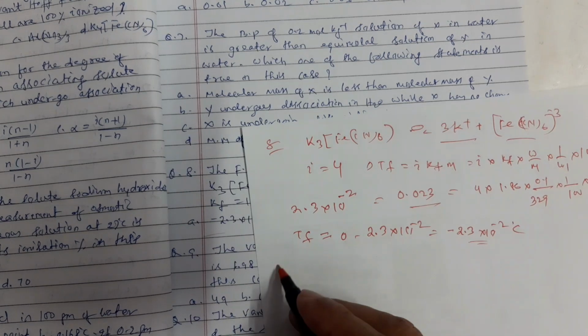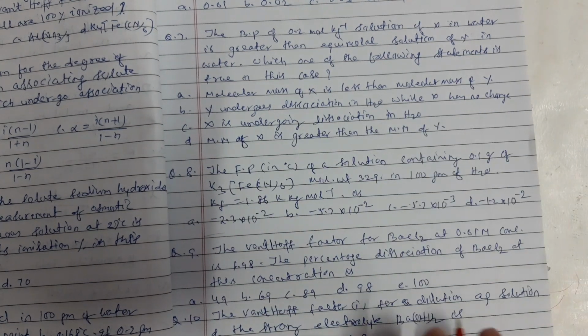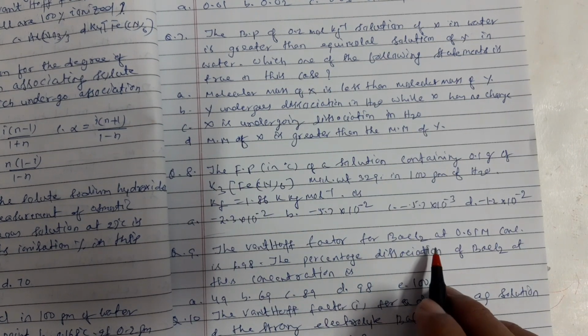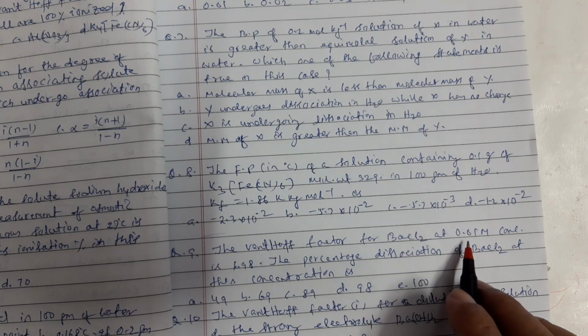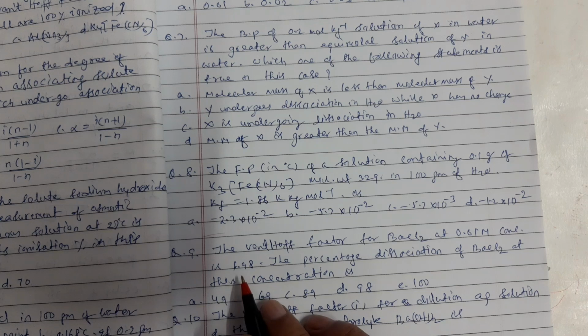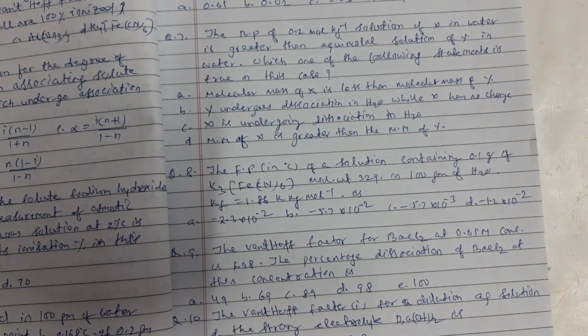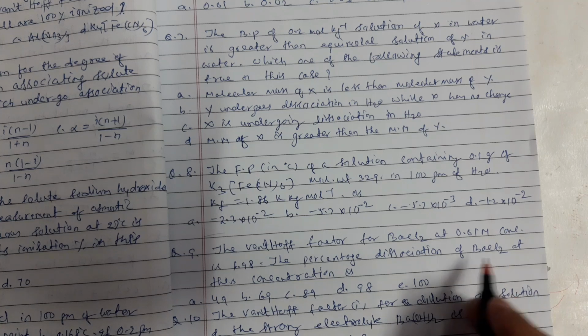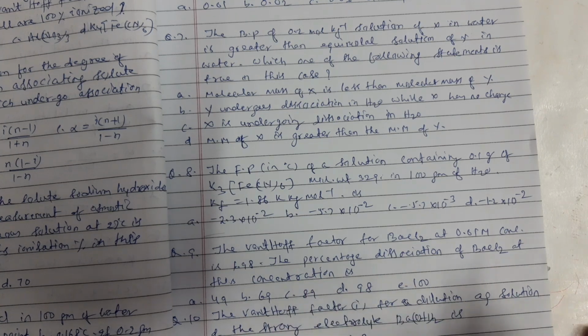Next, question number 9. The van't Hoff factor for BaCl2, barium chloride, at 0.01 molar concentration is 1.98. The percentage dissociation of barium chloride at this concentration is how much?